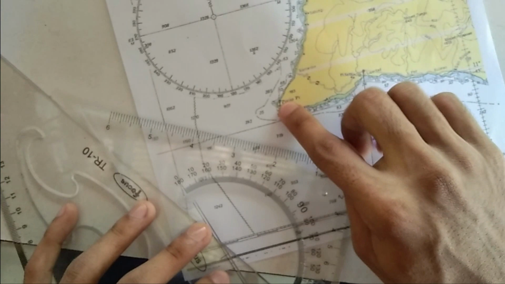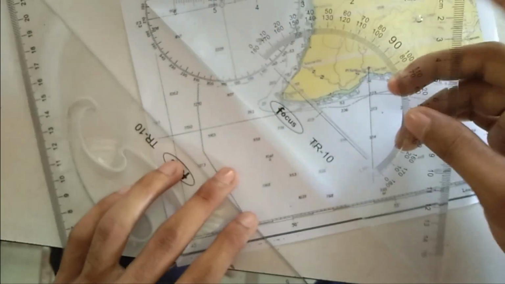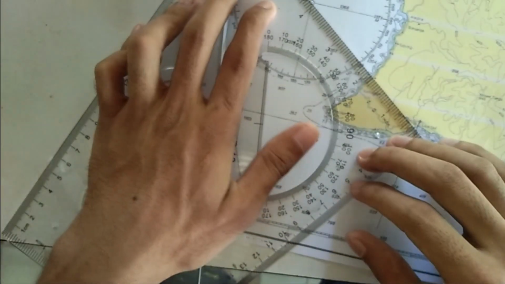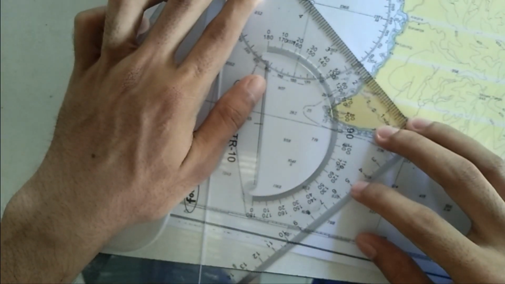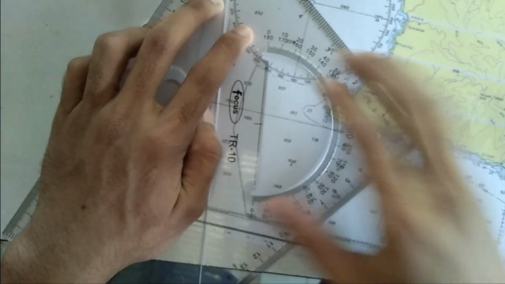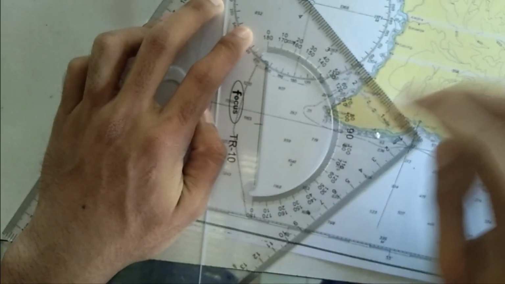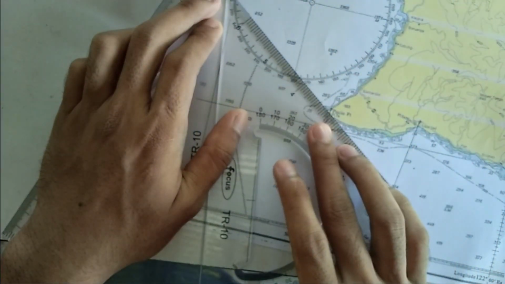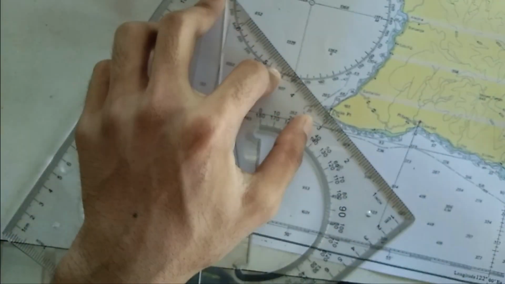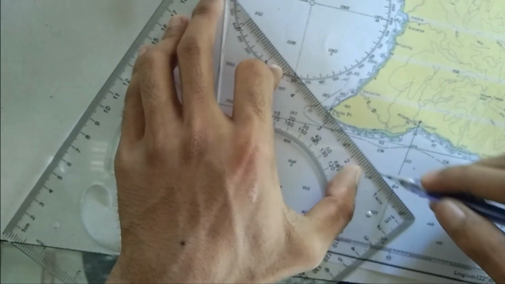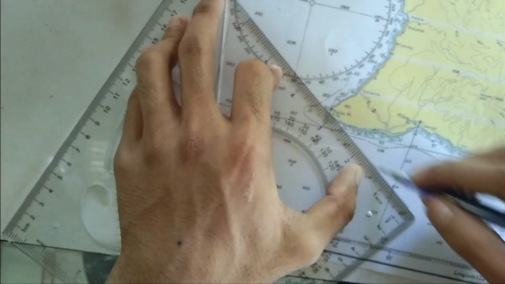The Pusho Point lighthouse is right here, and it's about 308 degrees true. So we have here 308 degrees true to the Pusho Point lighthouse. The Pusho Point lighthouse is right here. So all we need to do is to drag our ruler down, then locate the Pusho Point. So here's our Pusho Point. Then put your line.